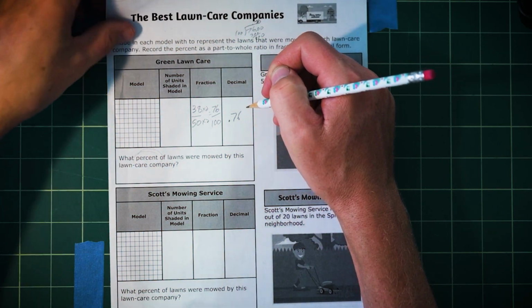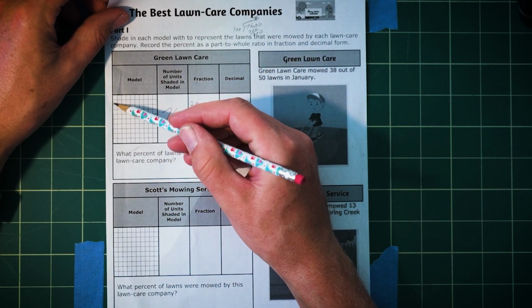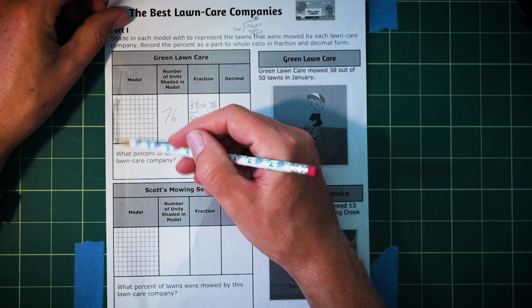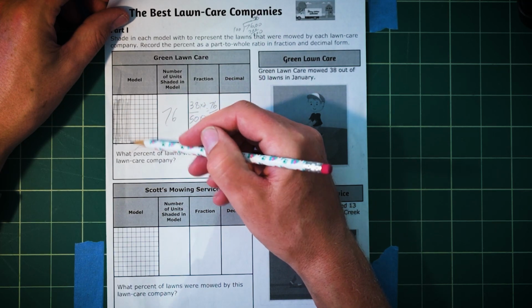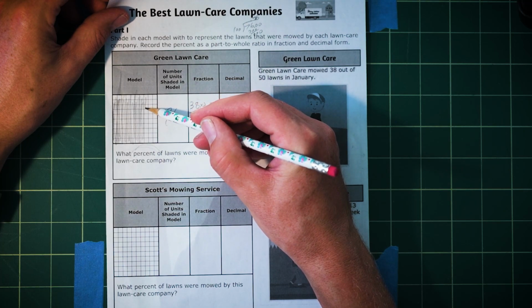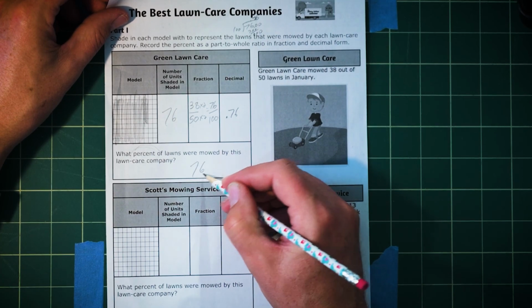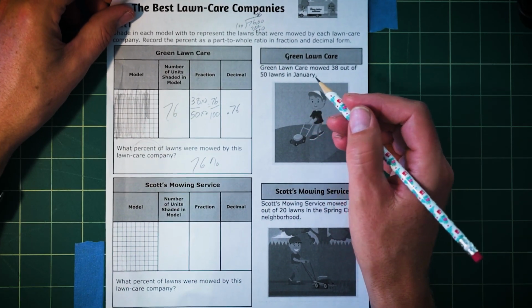And then the number shaded in the model over here, we're going to go for that 76. What we see right here, that's 10, 20, 30, 40, 50, 60, 70, 1, 2, 3, 4, 5, 6, 76 right here. 76%.